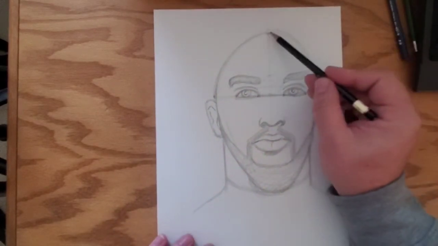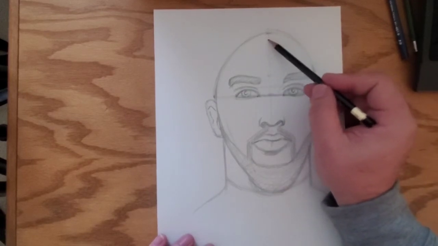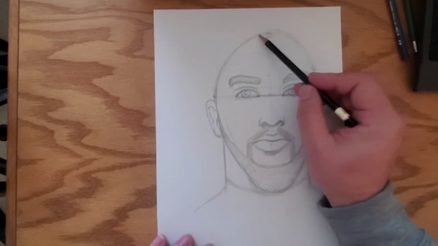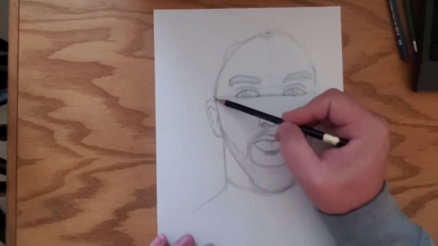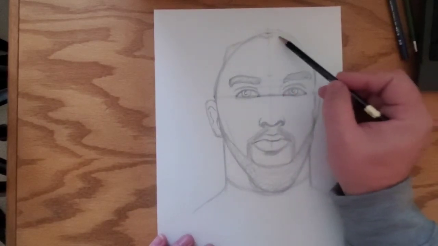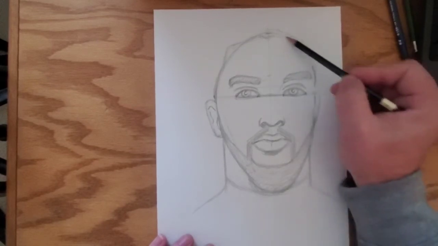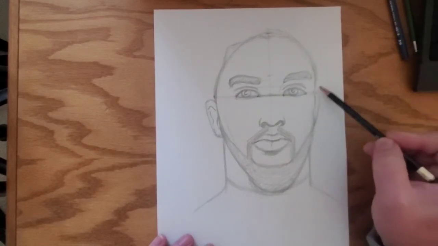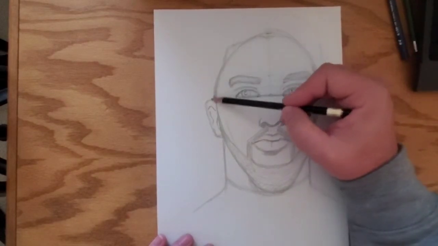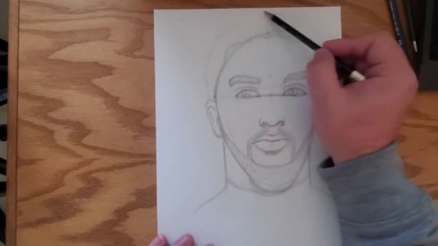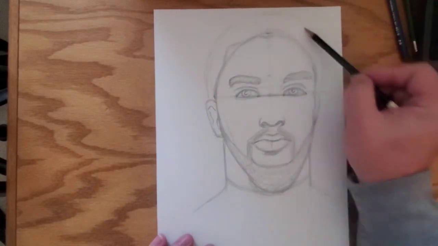His hairline comes down just a little bit, goes across, and then down to the ear. This side is a little bit more curved, and then his hair is right above it. It's pretty much a strong curve.